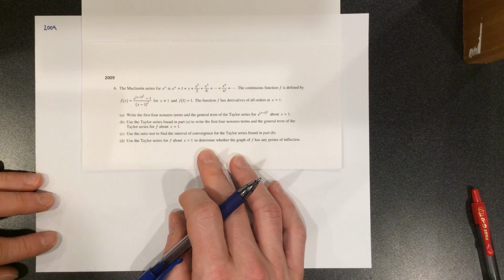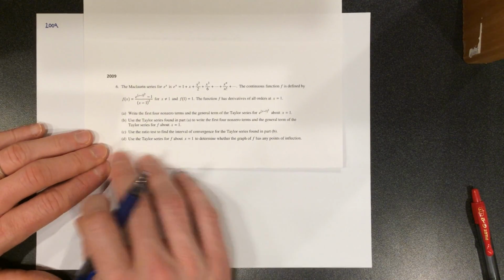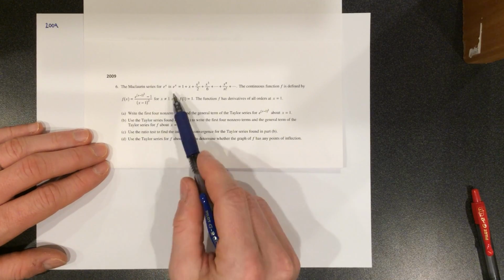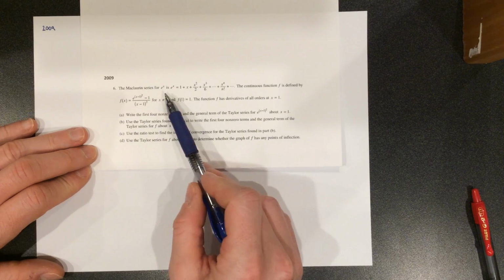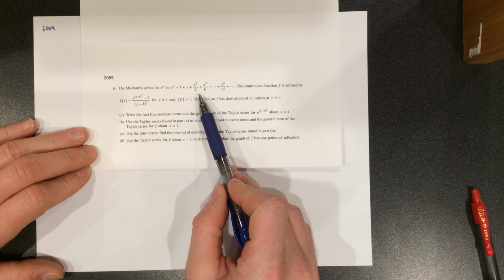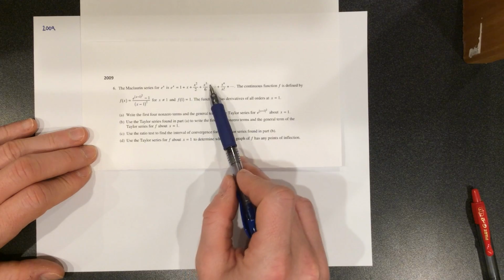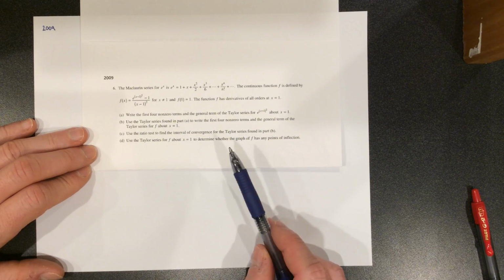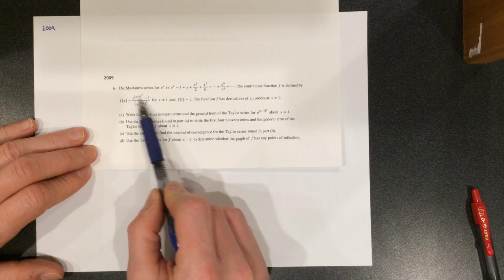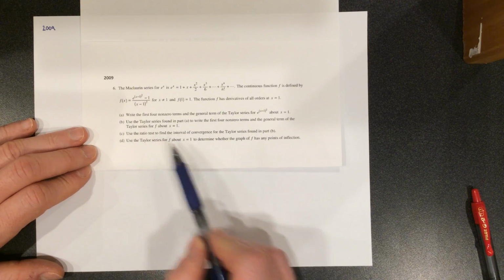This is the 2009 Taylor Series 1. Looks like it involves manipulating e to the x. So here's the problem. It tells us that e to the x is 1 plus x plus x squared over 2 factorial plus x cubed over 3 factorial and so on. It tells us what we know for e. It defines f as this exponential minus 1 over something. We've done questions like that before.